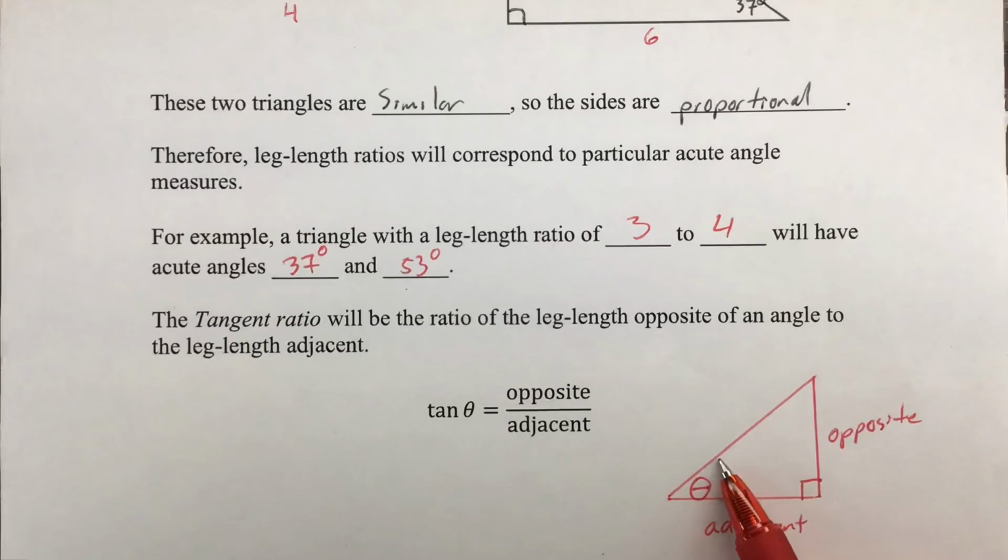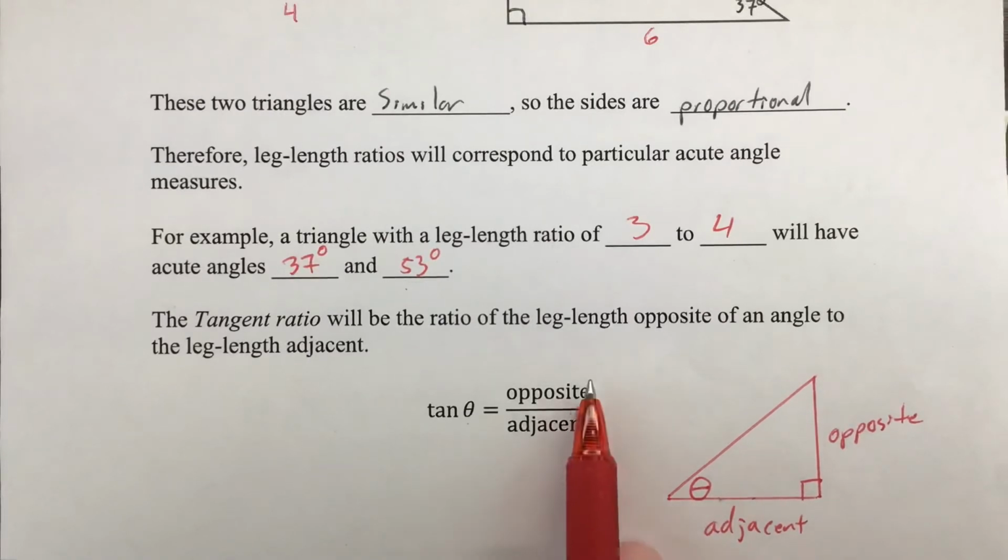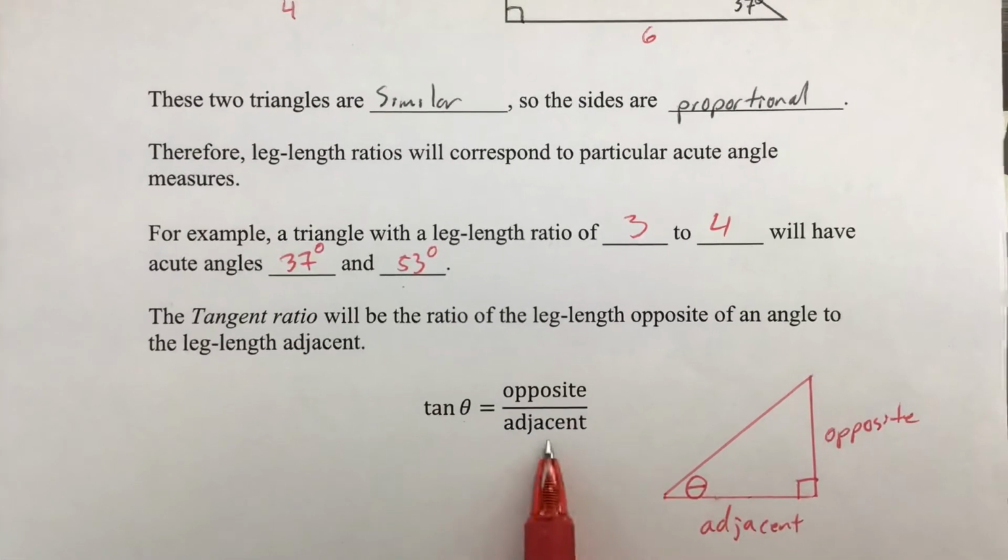It fits that definition. However, we're going to refer to that one as the hypotenuse because it's across from the right angle. Just to avoid confusion, the hypotenuse is the hypotenuse, and the leg length will be the one that we call the adjacent. So the tangent of theta, the tangent of this angle, will always be equal to the opposite side length divided by the adjacent side length.